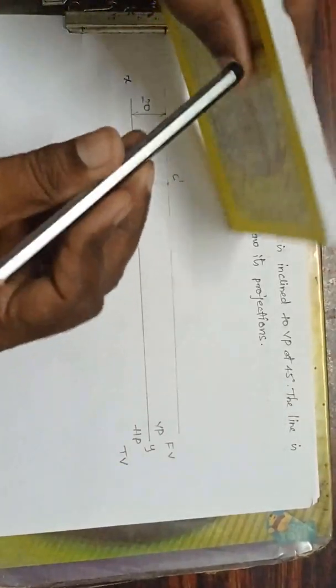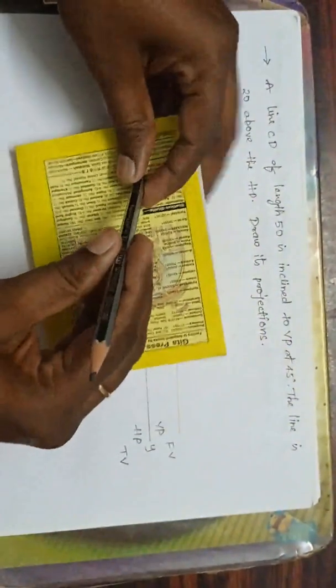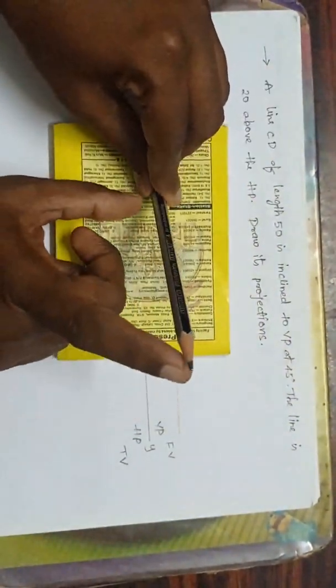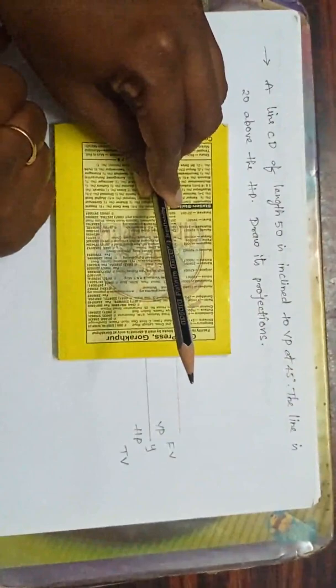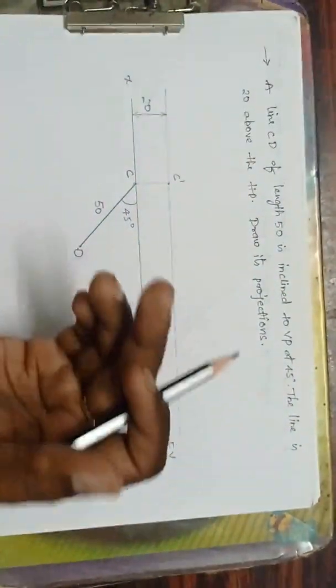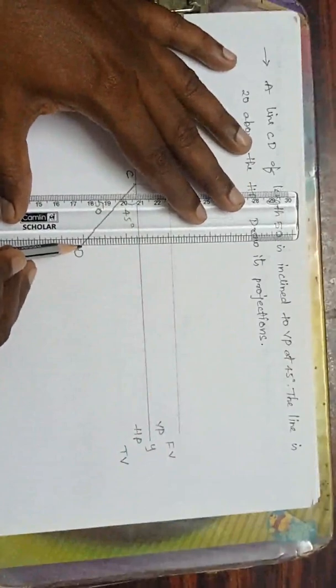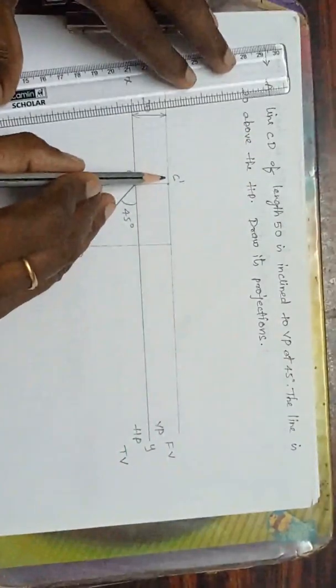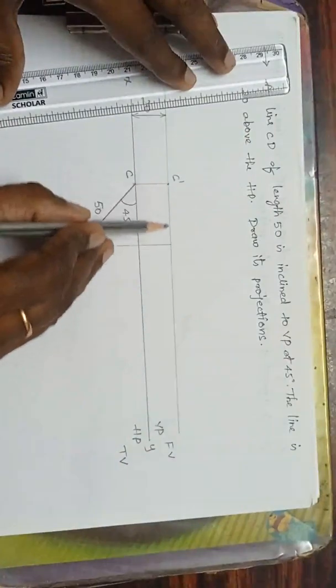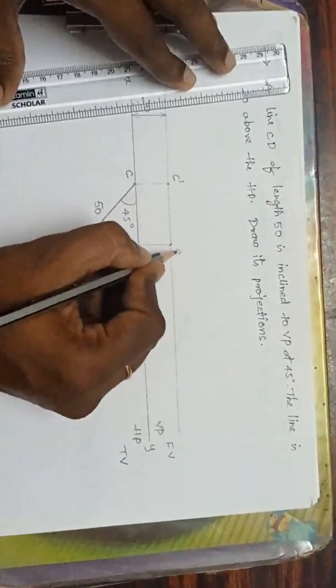Yes. Now see here. I will show here. See, this is the front view. From the top I can see the angle and I can see the complete line. If I see from front, it will be the imaginary length. How much imaginary length? I don't know. So what I'll do? From D, I'll draw the perpendicular line onto the VP, onto the C dash straight line. C dash. This should be D dash.